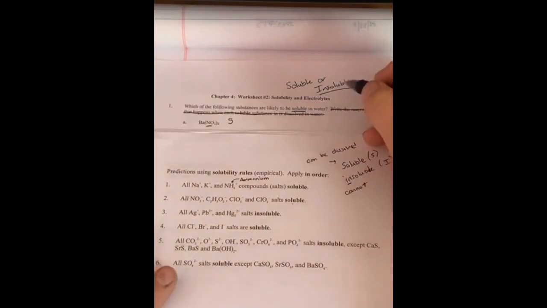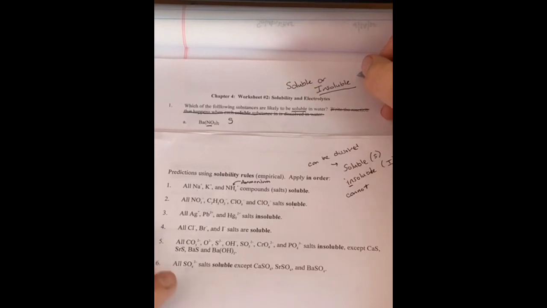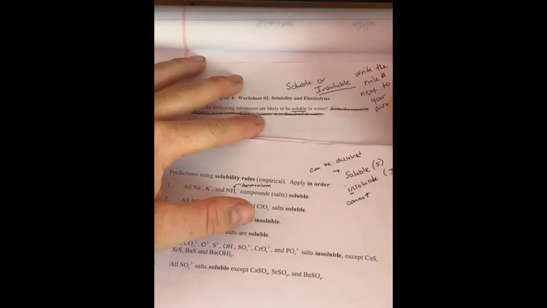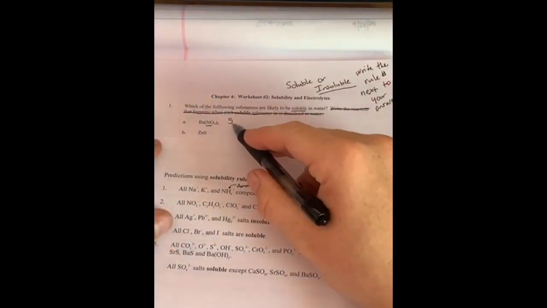In addition to this, what I would like for you to do is write the rule number next to your answer. So what rule did we use to get this answer?